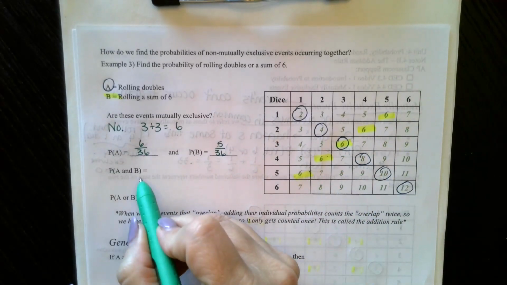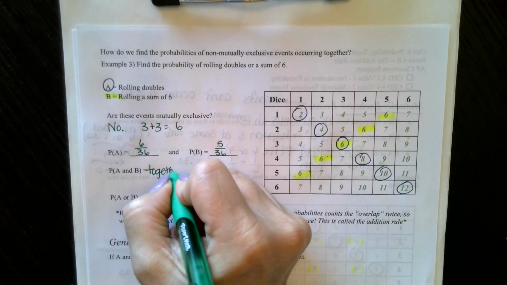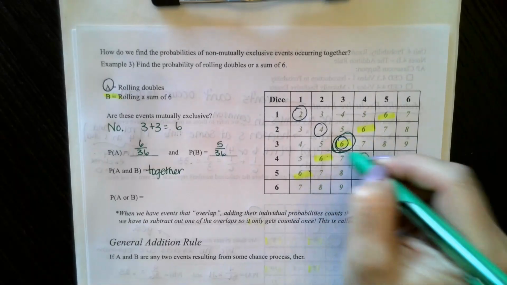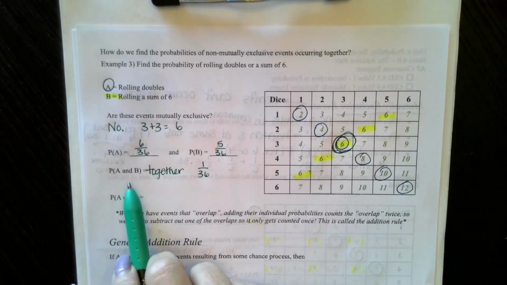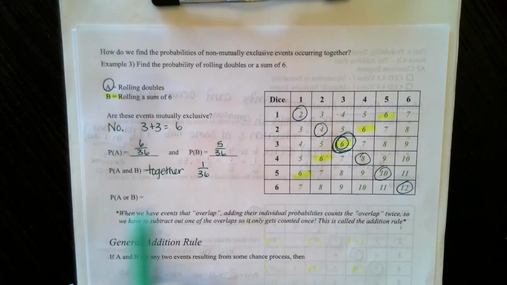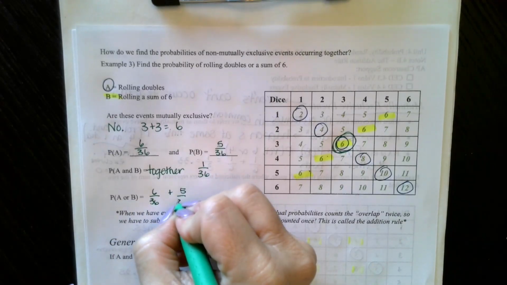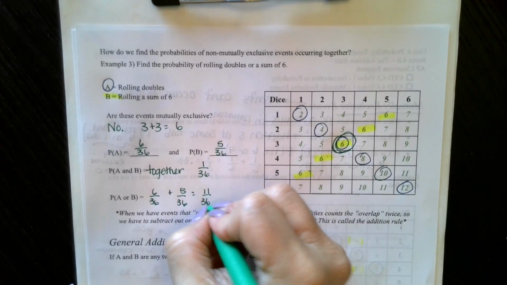So the probability of A and B, so this would be together, the probability of both of those, I only have one option, and that's right here. So that would be 1/36. So the probability of A and B happening together only happens one time. But the probability of A or B would be 6/36 plus 5/36, which is 11/36.